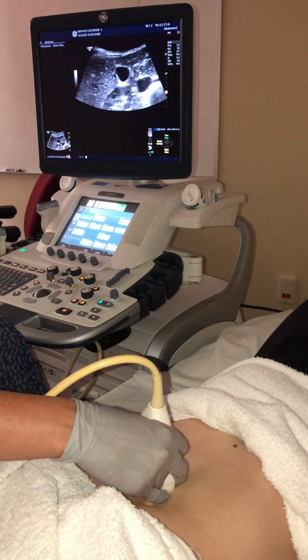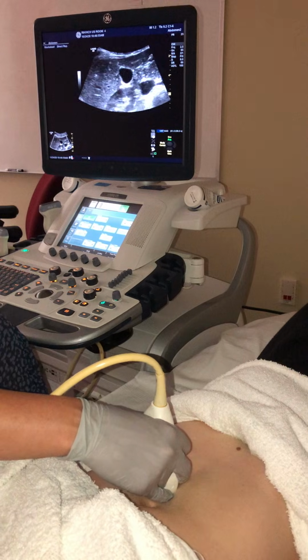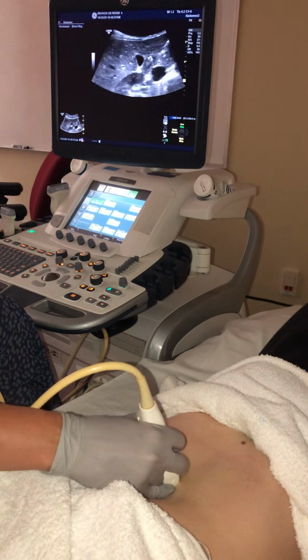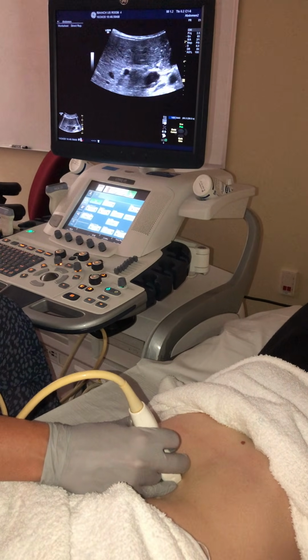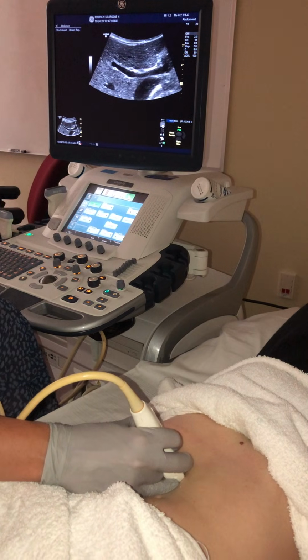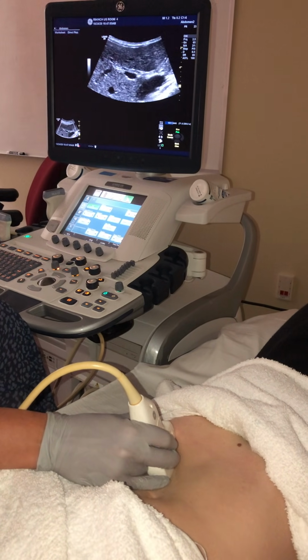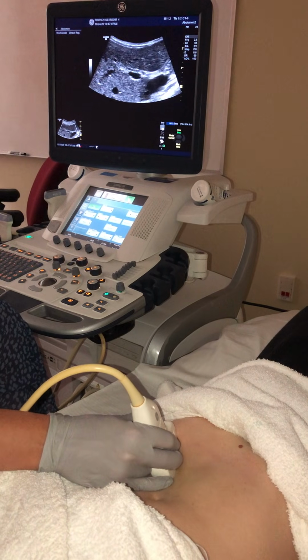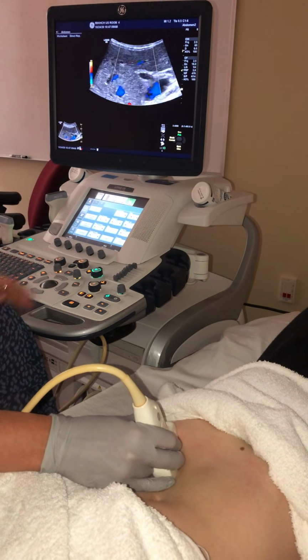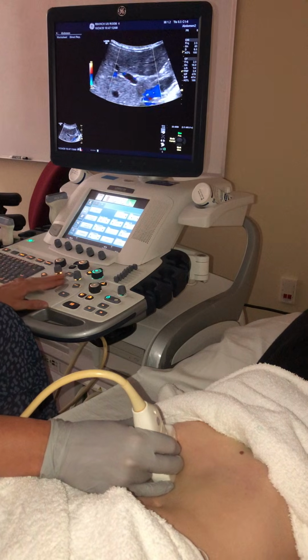So here we have transverse. This is how I like to find common bile duct. We have transverse gallbladder. I sweep up a little bit under her rib cage, I'm going to find her porta hepatis, her portal vein here, and I'm going to turn my transducer towards her right shoulder. I put my color on to confirm.